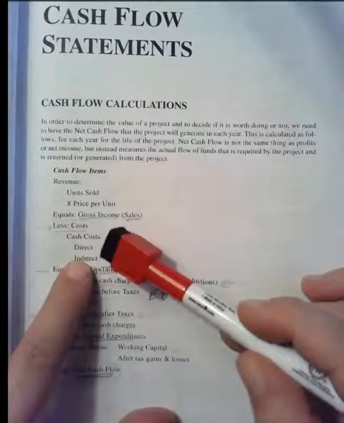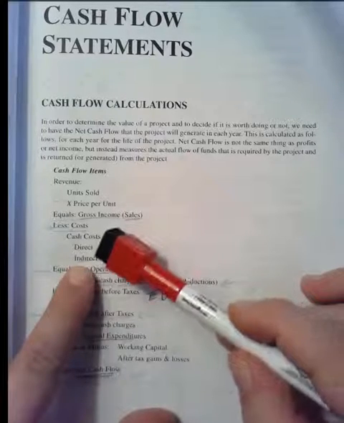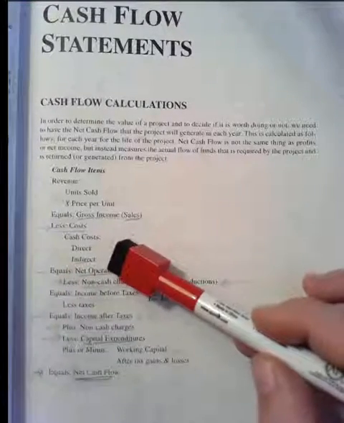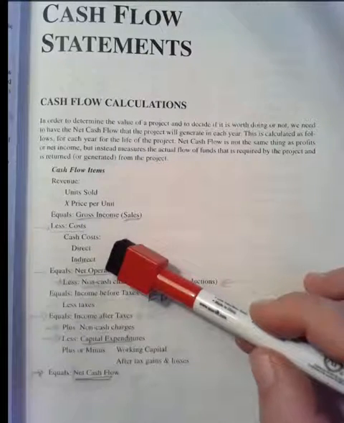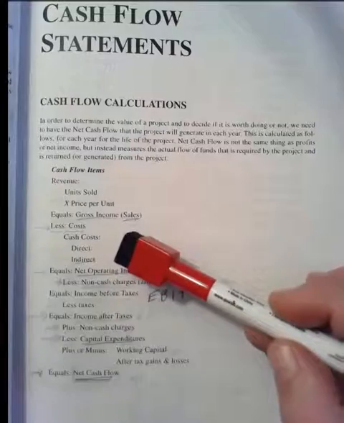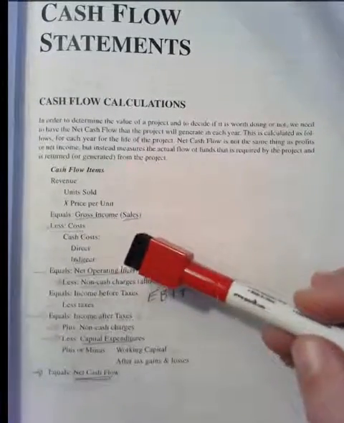But the cash costs can be direct and indirect. Direct meaning that they are directly related with the production process and therefore proportional to the quantity of goods produced. And indirect does not necessarily mean proportional, because it's like overhead, the administrative expenses. They tend to go up with the production levels, but not necessarily proportionally.